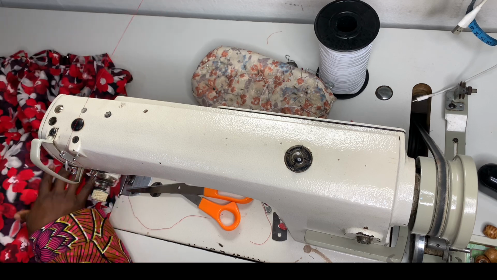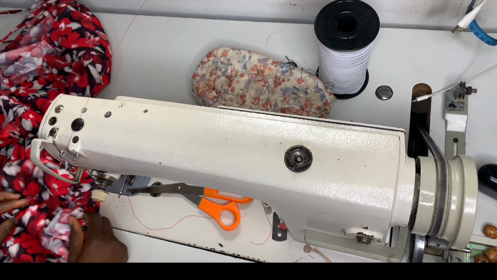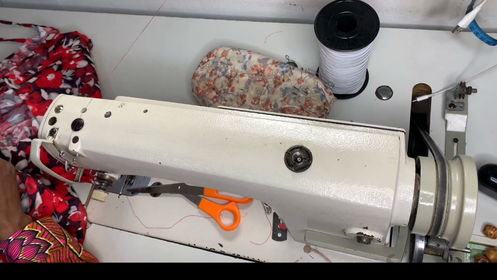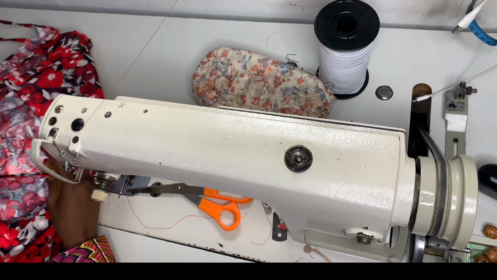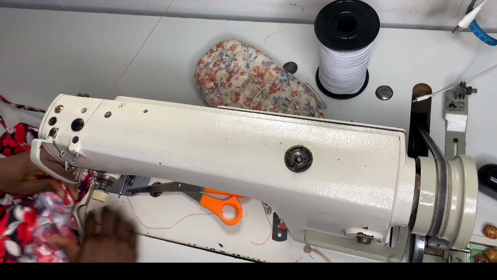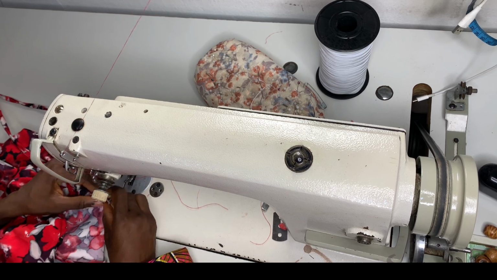The zip is ready. Let's go ahead to fix our sleeves. I'm just going to take my sleeve and I'm going to pin it at the cutout point of my front and back pattern, at the armhole area, to join the sleeve to the body of the dress. So that's what I'm doing right here, and then I'm going to just go ahead to stitch it down.